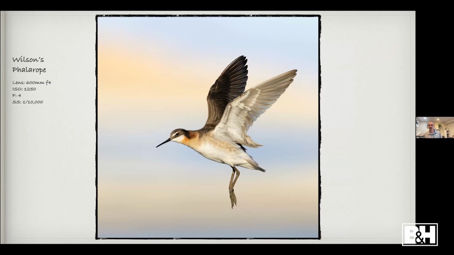Here's a Wilson's phalarope photographed in Utah at the Great Salt Lake. There are millions of these little brine flies at the Great Salt Lake, and there were probably a couple thousand Wilson's phalaropes right in front of me. The problem is that they were so concentrated, with so many flies, that when you laid down at water level, you couldn't get a clean photo.